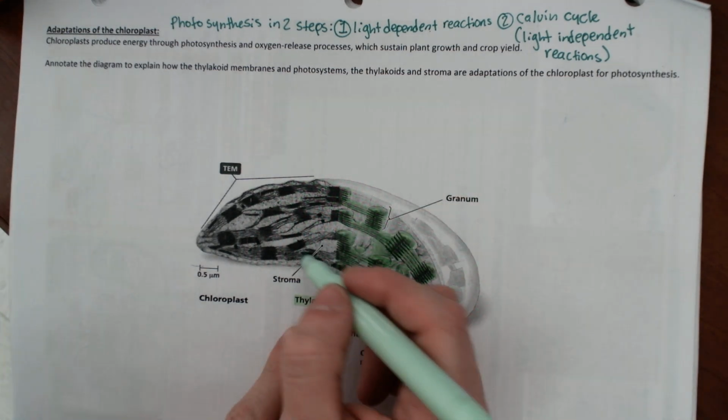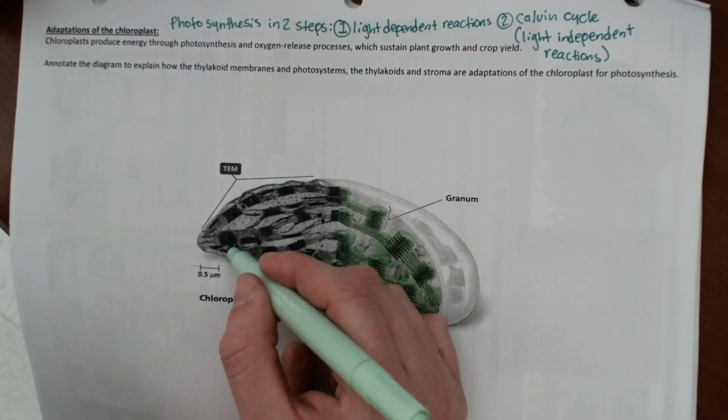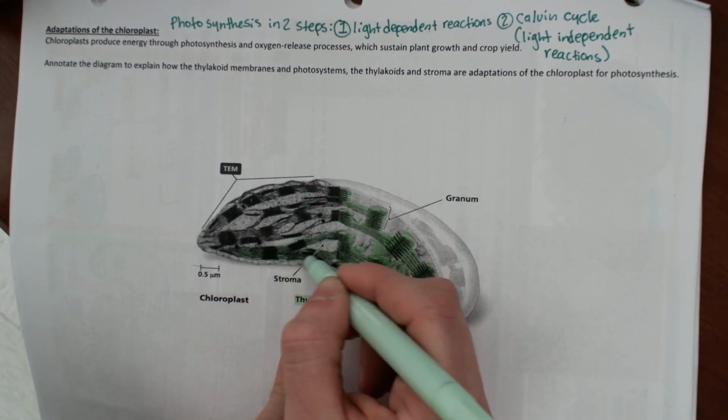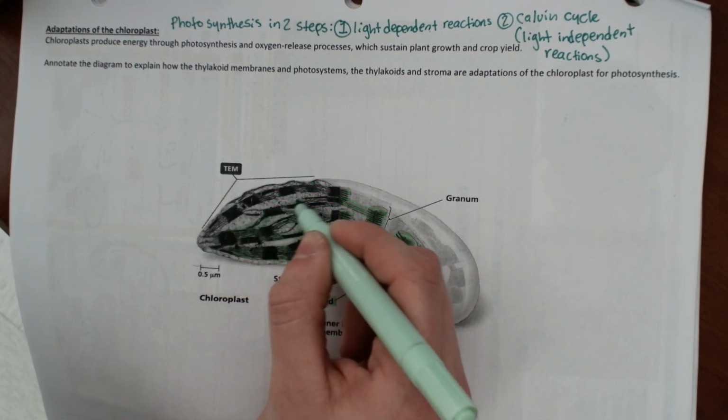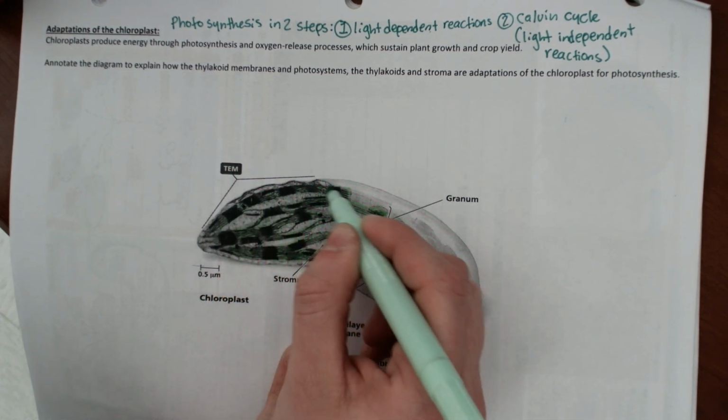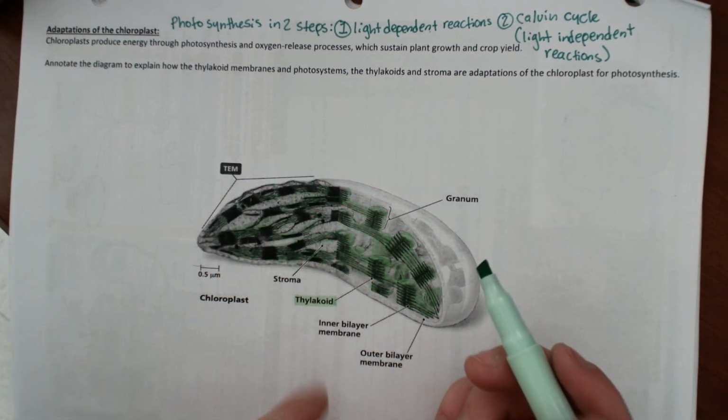Jeez Louise, trying to color all these is going to be a mess. I'm not going to color the tops of the ones in the electron scan, because otherwise, how are we supposed to color the stroma? It's just not going to work. Alright.